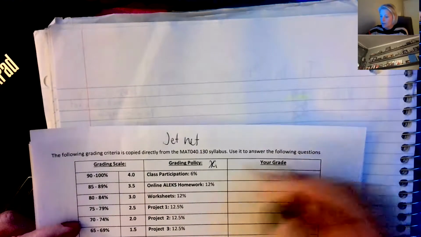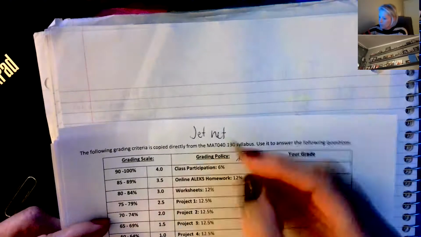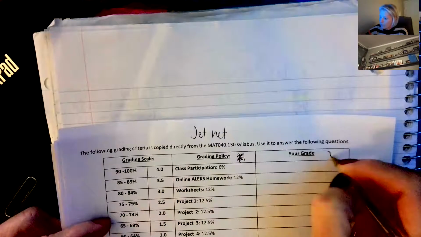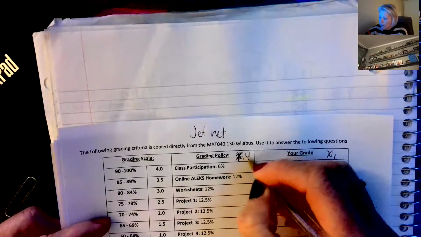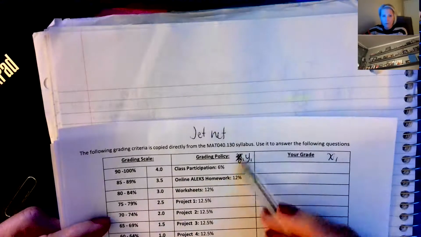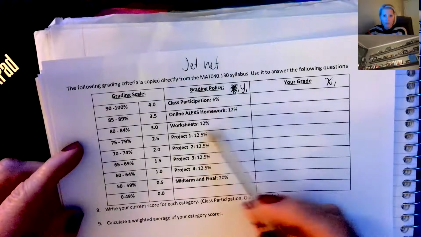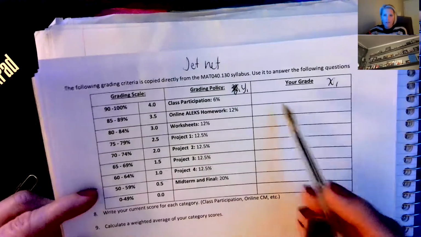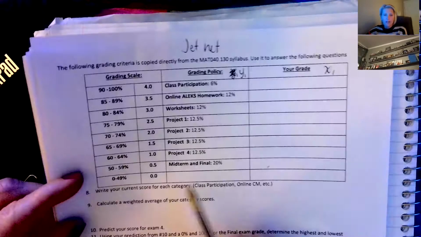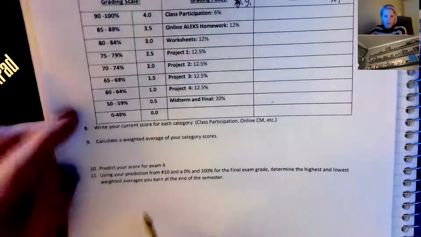So you can see how we did it there. And then the weights, oops, nope, sorry. Your grade here will be in X1 and the weights are Y1. So you'll want to put these weights, and don't worry about putting them as decimal, just use the whole 6, 12, 12, 12.5. And the same with your average grade.